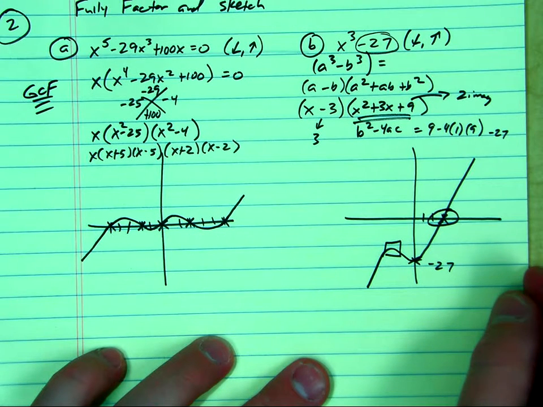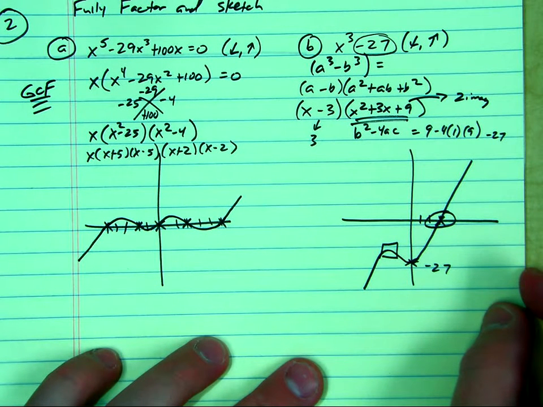Any questions? Chris? Can you also say one pair of imaginary roots? You can. Any other questions? All right, good.